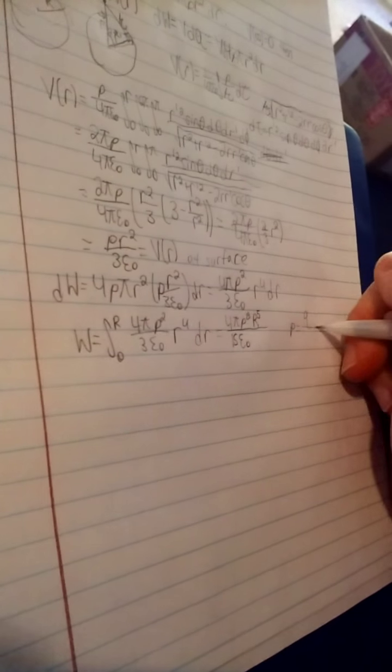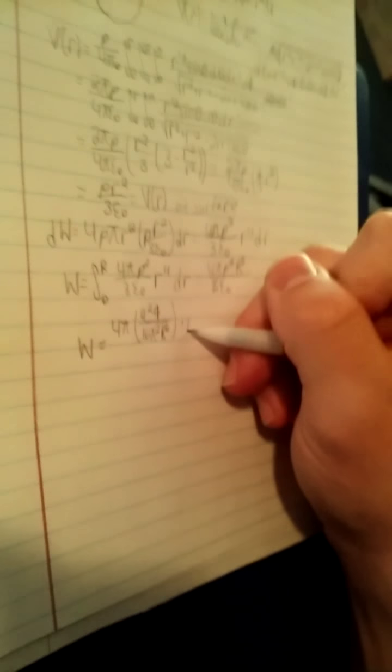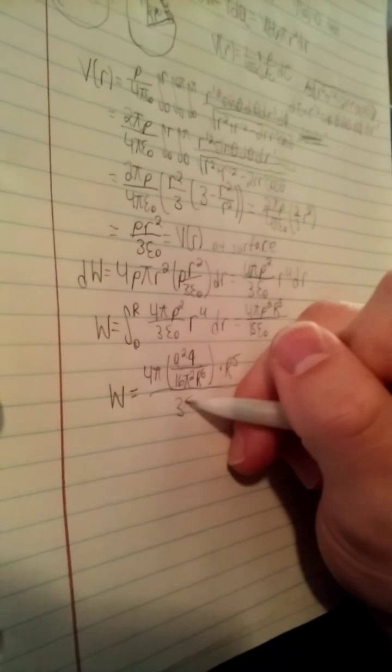So if we remember that rho equals Q over 4 pi r, no, 4/3 pi R cubed, we can plug that in for rho squared, which has a lot of arithmetic here. We have 4 pi, squaring this, Q squared over, there's 9 there from this 3, that gives us 9. 4 squared is 16, pi squared, R to the 6th, times R to the 5th over 3 epsilon naught.